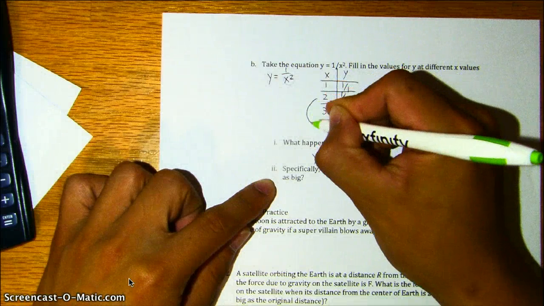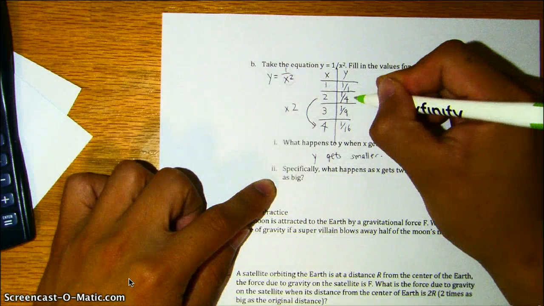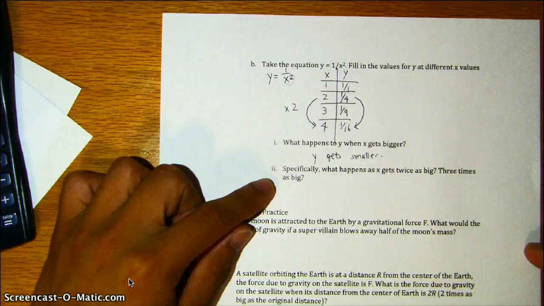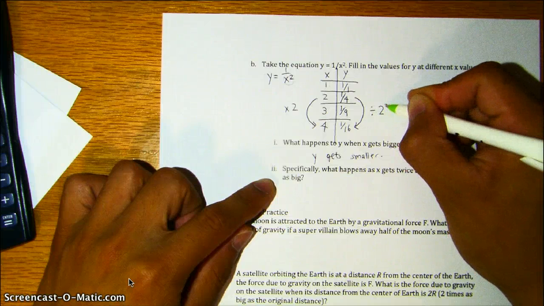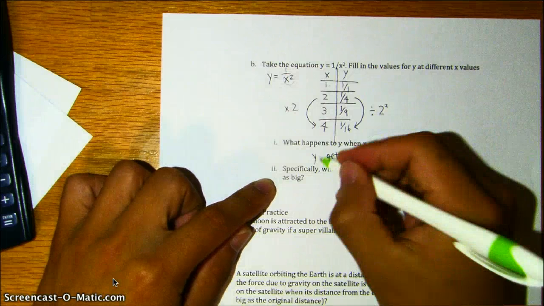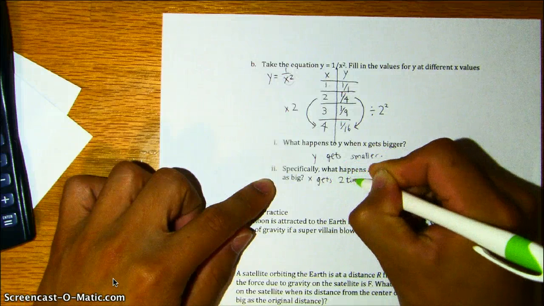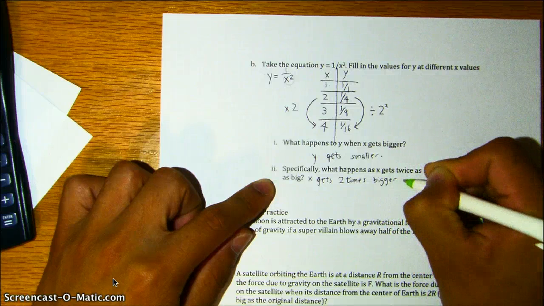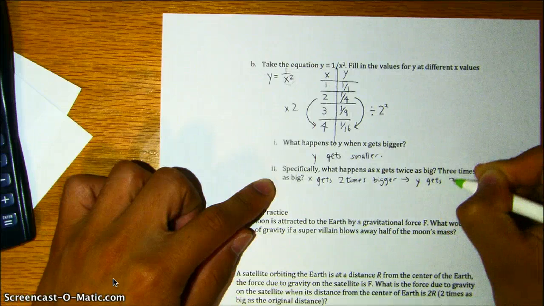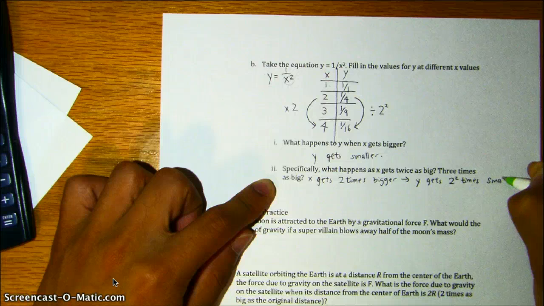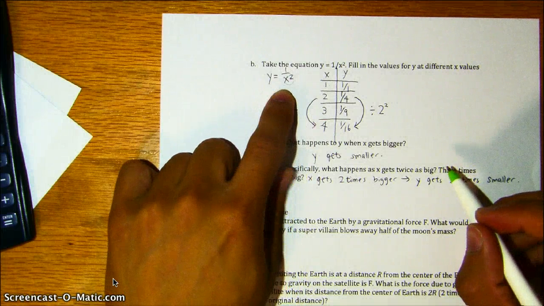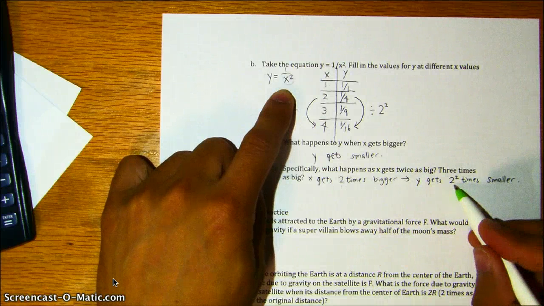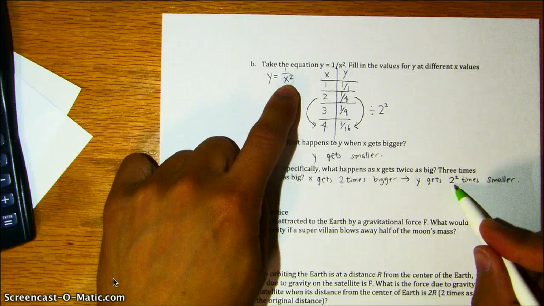But more specifically, what happens when x gets twice as big? We're going to go again from 2 to 4. That's twice as big. What happened to the y? Well, it went from 1/4 to 1/16. What happened from 1/4 to 1/16? Well, I know we actually divided by 4, which is the same thing as saying divided by 2 squared, right? So when x gets 2 times bigger, in this equation, y gets 2 squared times smaller, right? When x is bigger, y is smaller because these are inversely proportional. When x gets 2 times bigger, y gets 2 squared times smaller because the x is squared.